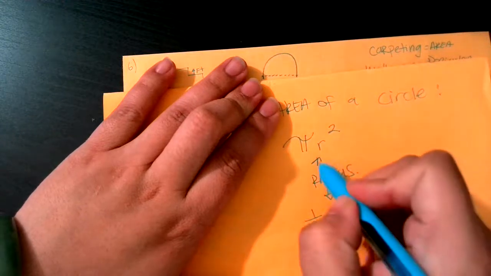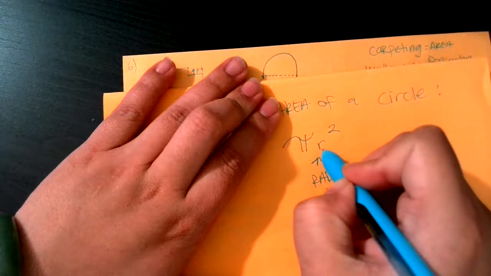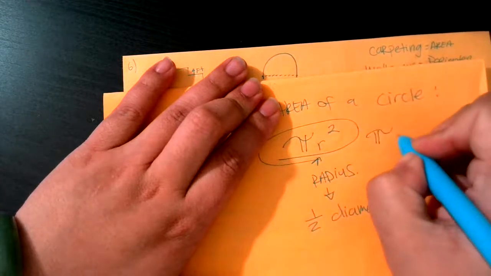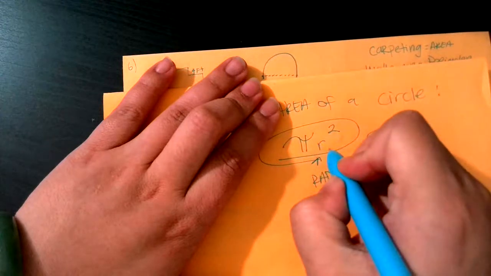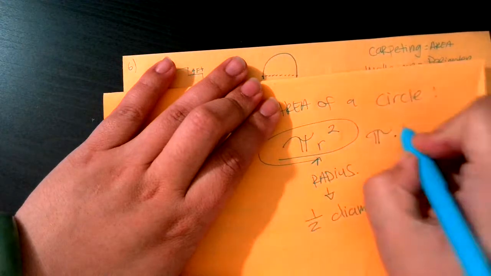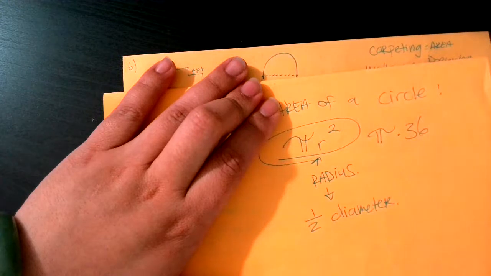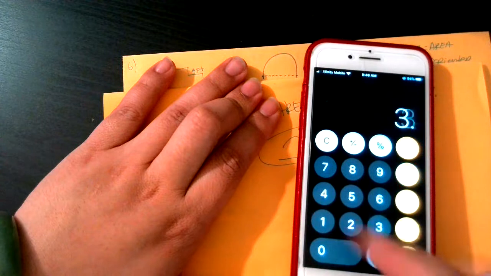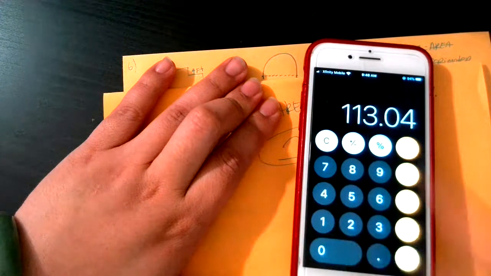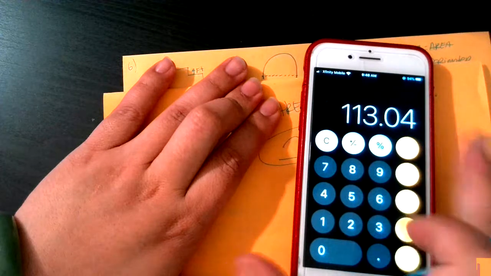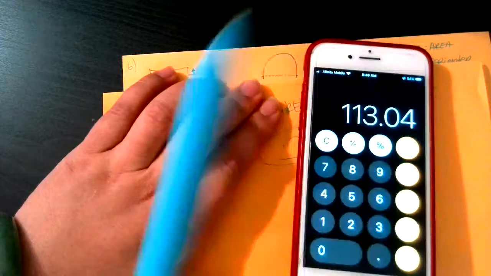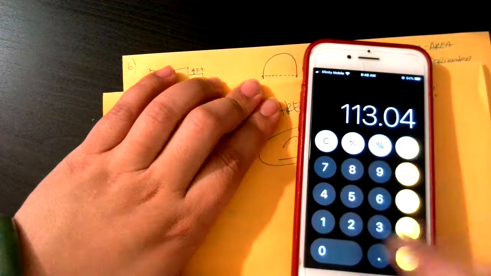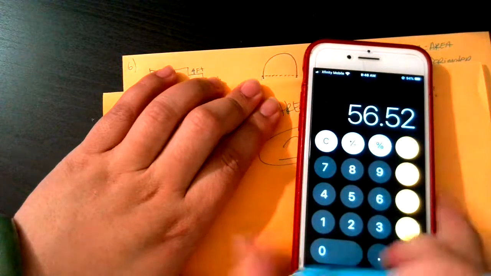If we plug in our value for our radius into our equation, pi r squared, we get pi times 6 squared, 6 times 6 is 36, right? So 36 times pi, which is 3.14, equals 113.04. That would be the area for the entire circle. If you only want half the circle, then we divide by 2, 56.52.